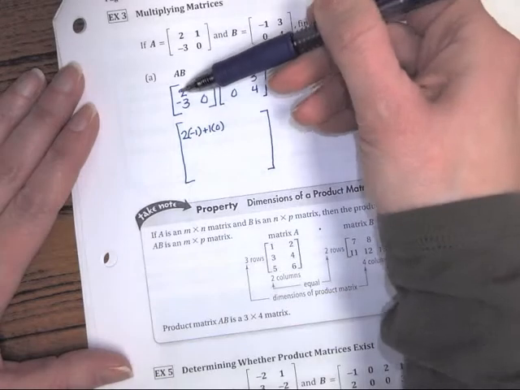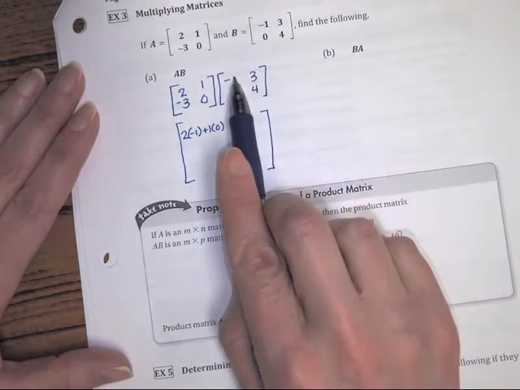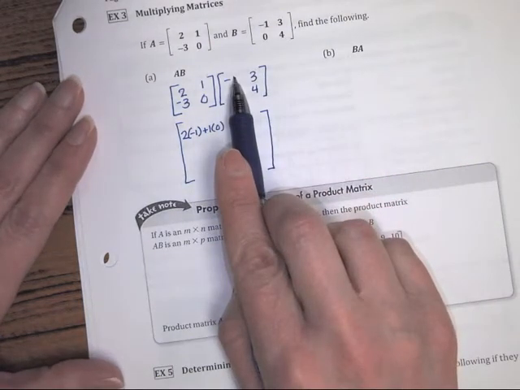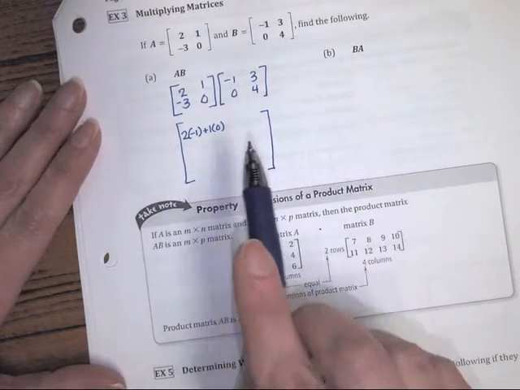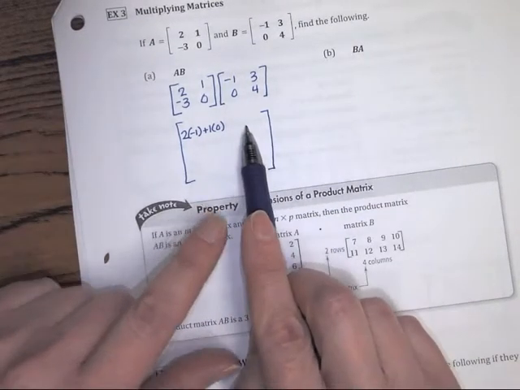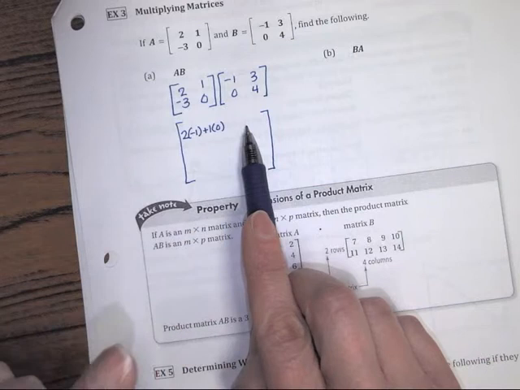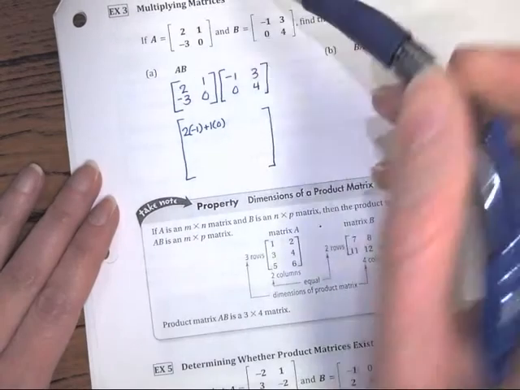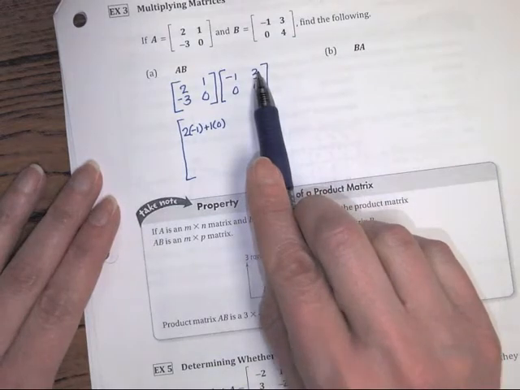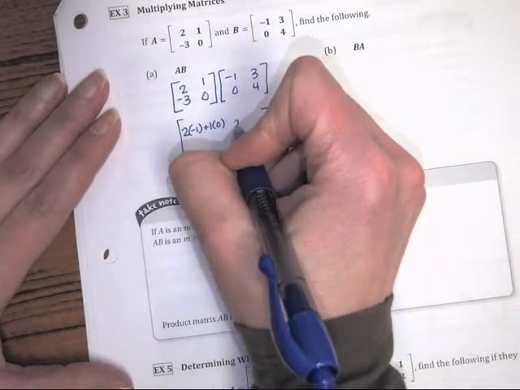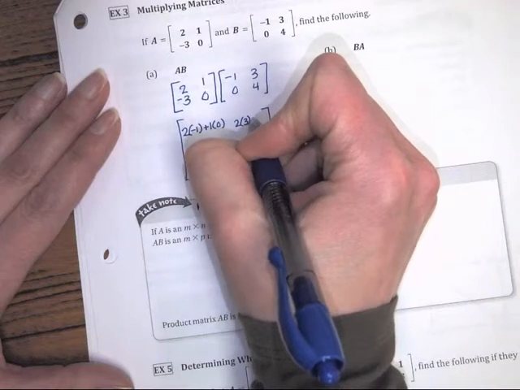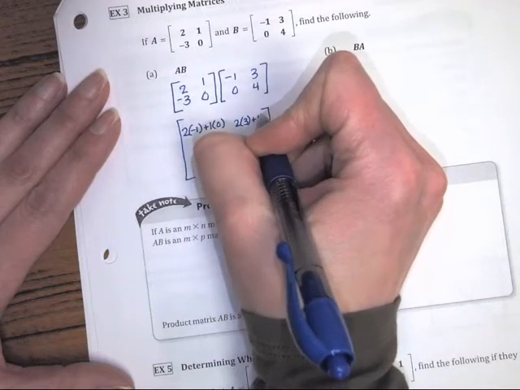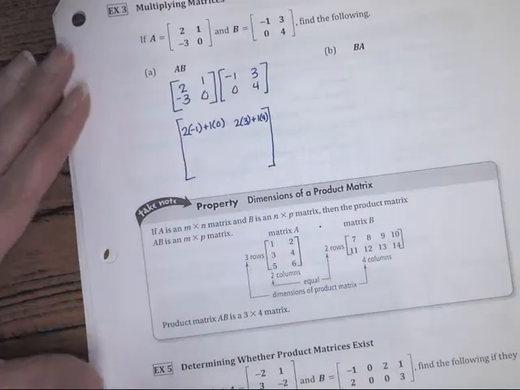You're taking this row and superimposing it on this column and multiplying and adding all your products. So to get our first row but our second column number, we're going to take our first row times the second column. So this is going to be 2 times 3 plus 1 times 4.